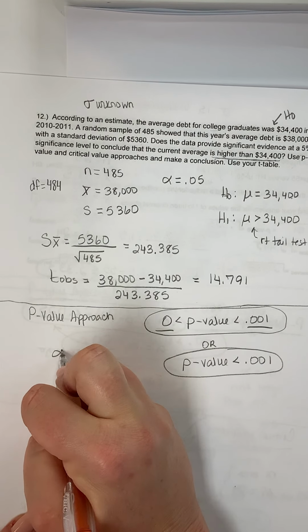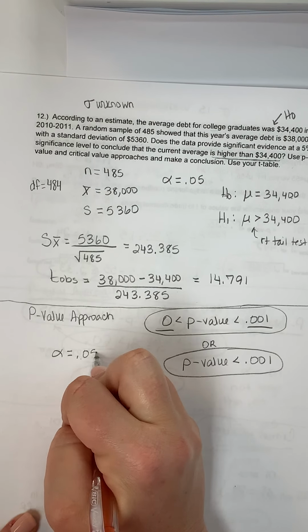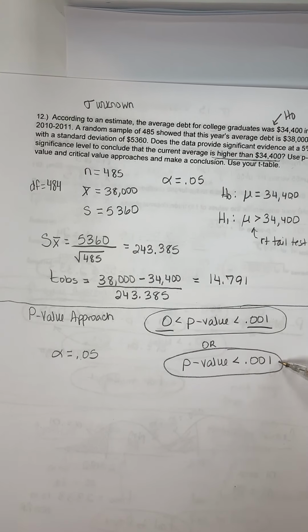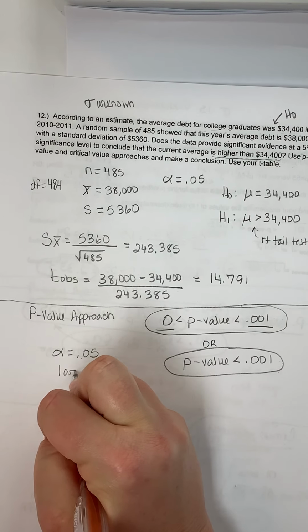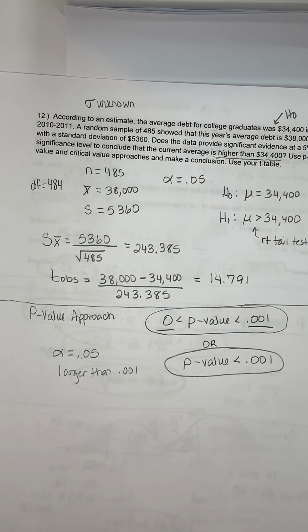All right, let's compare it to alpha. Alpha was 0.05. Well, is 0.05 larger than this largest p-value? Yeah, that's larger than 0.001. So guess what we get to do?